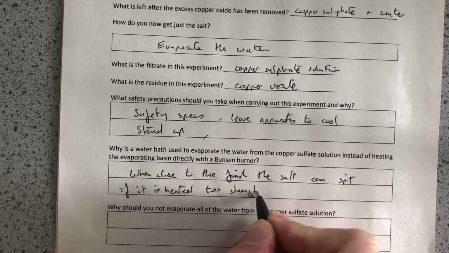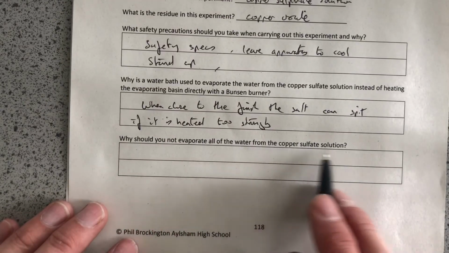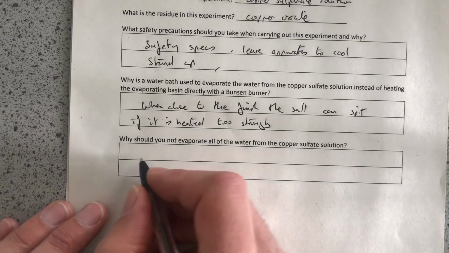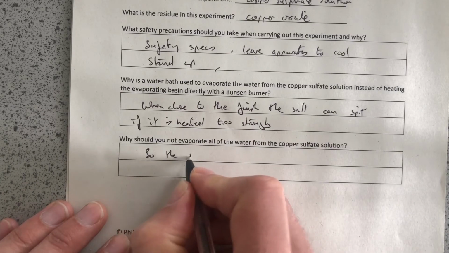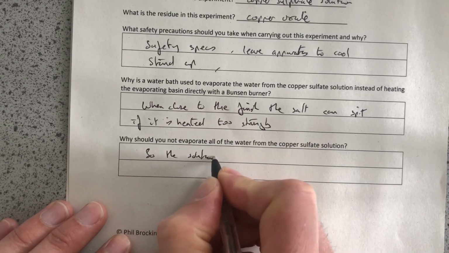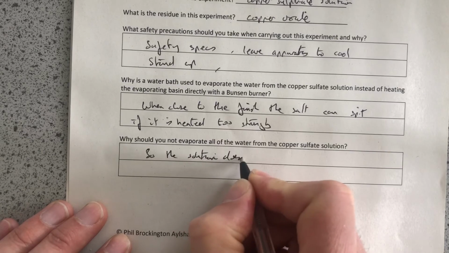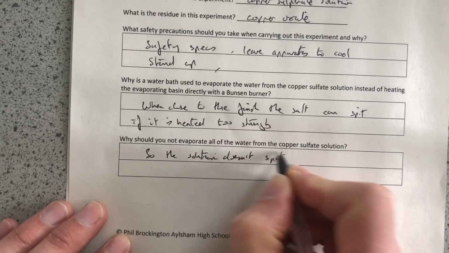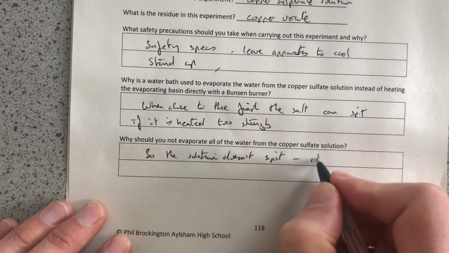The water bath is a gentler way of heating it. Why should we not evaporate all of the water? For the reason I've just said. So the solution doesn't spit. It keeps it safer.